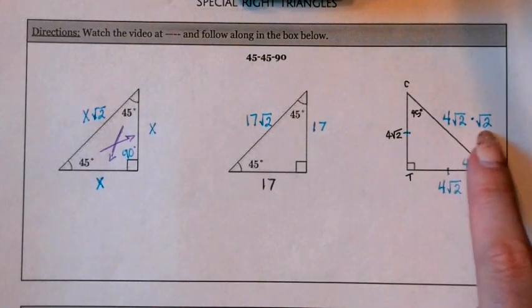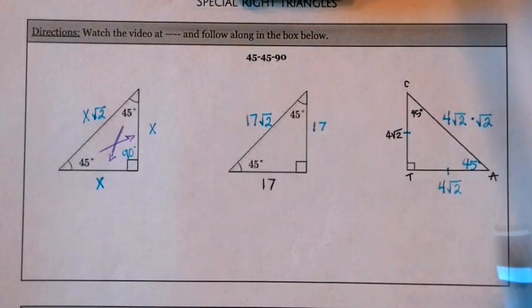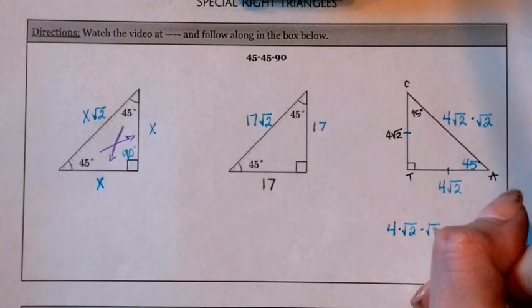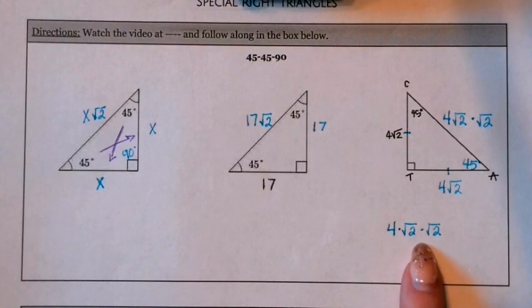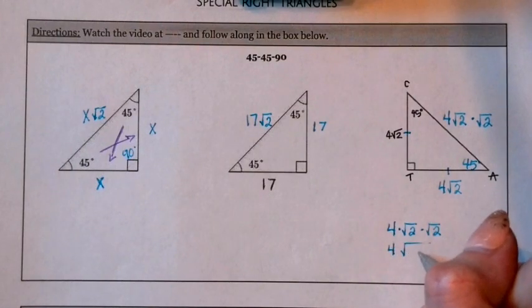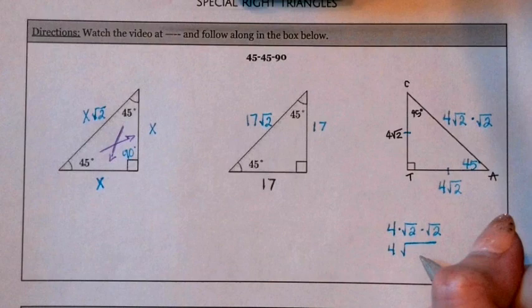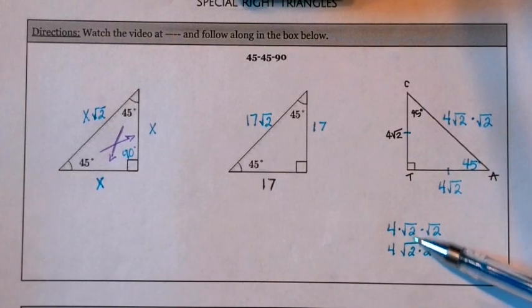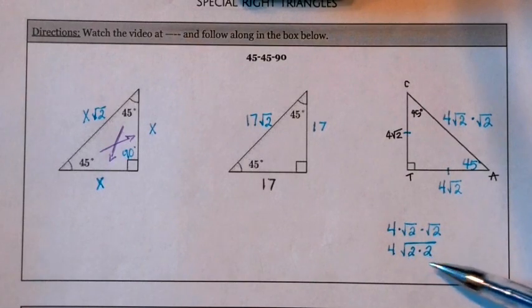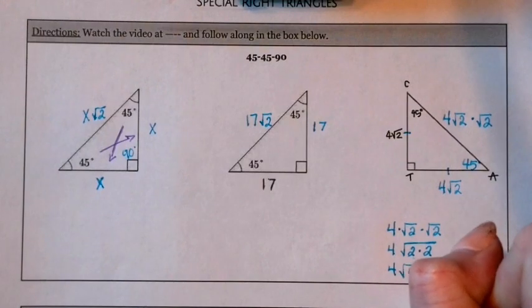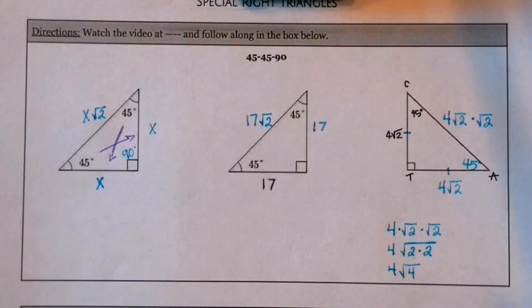I do want to simplify this. So to simplify it, I'm actually going to do it underneath. If I have 4 times the square root of 2 times the square root of 2, I can multiply my two numbers that are both underneath the square roots. So if I wrote it out, it would be 4 times the square root, and then under my radical sign, I would have 2 times 2. So this 2 is here, and then this 2 is here. Well, I know I can multiply 2 times 2, which is 4. So I have 4 times the square root of 4.